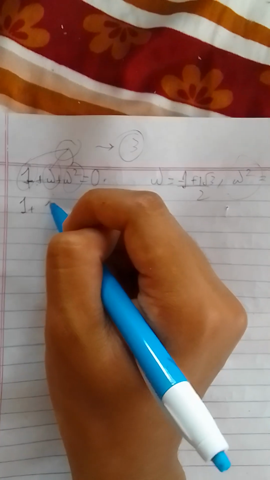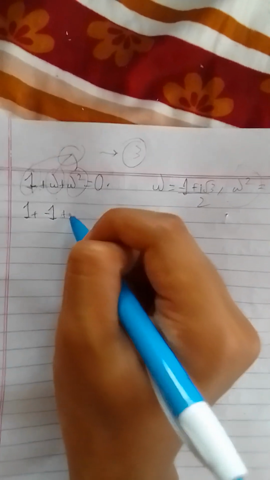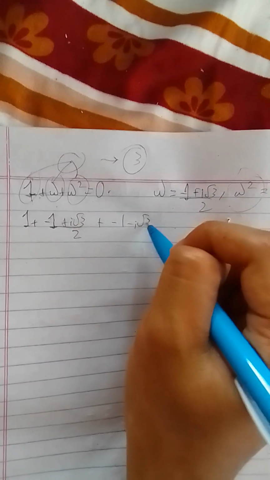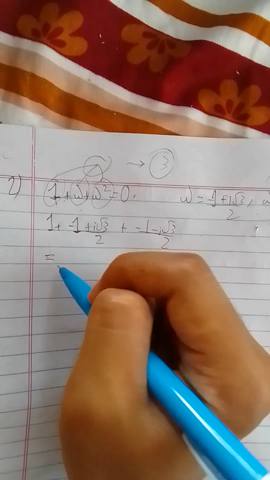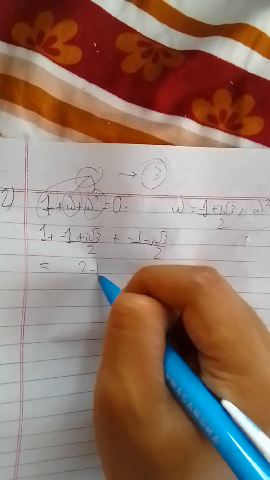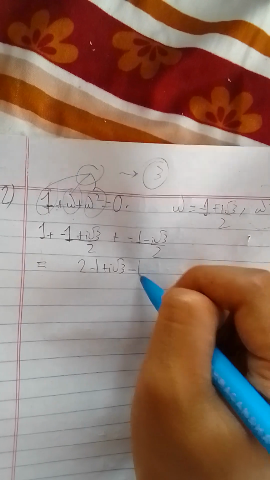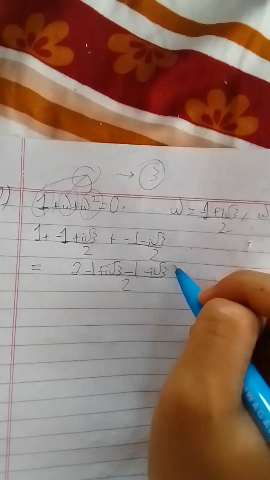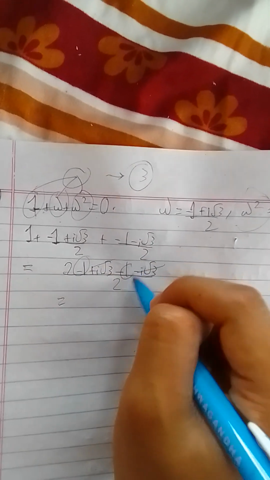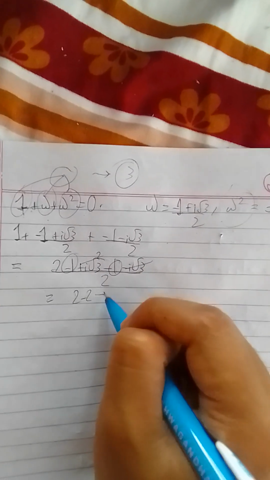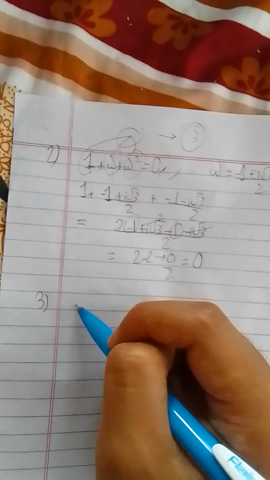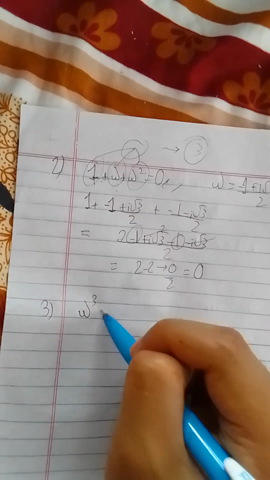So we can just use minus 1 plus i root 3 by 2 plus minus 1 minus i root 3 by 2 equals 2 minus 1 plus i root 3 minus 1 minus i root 3, whole by 2. This cancels. We have minus 1, which is 2. 2 minus 2, which is 0, by 2 equals 0. Hence proof. Now for the third one, the known obvious one, is that omega cube equals 1.